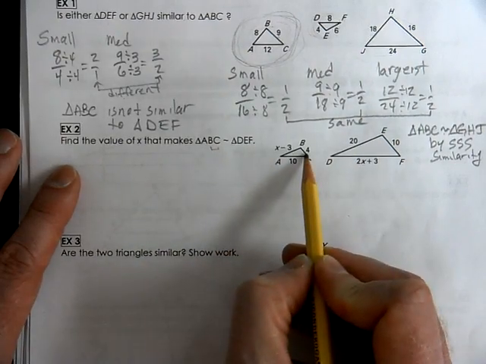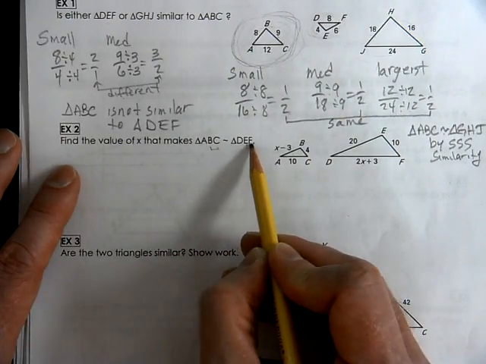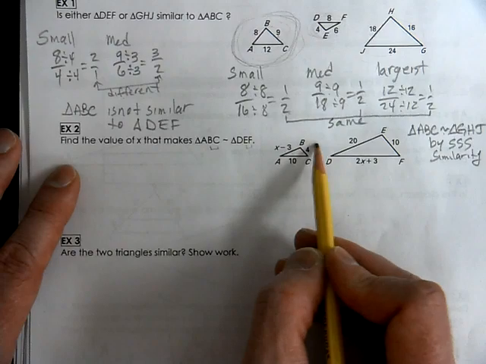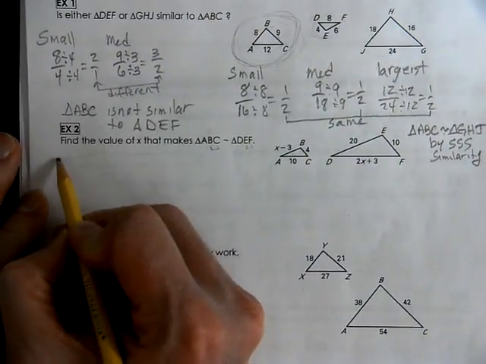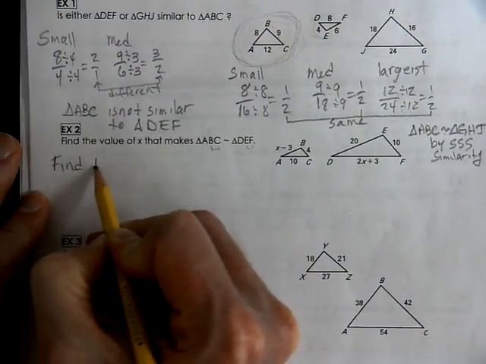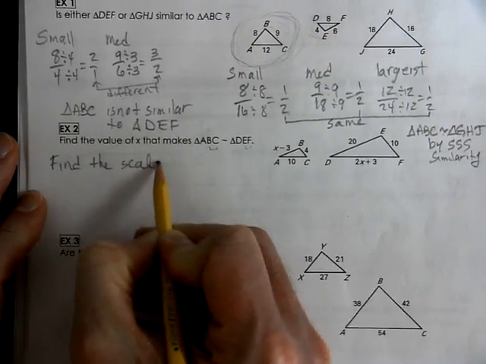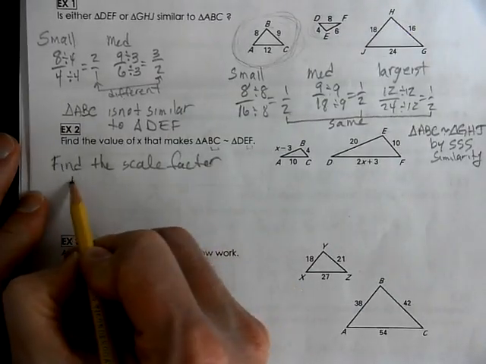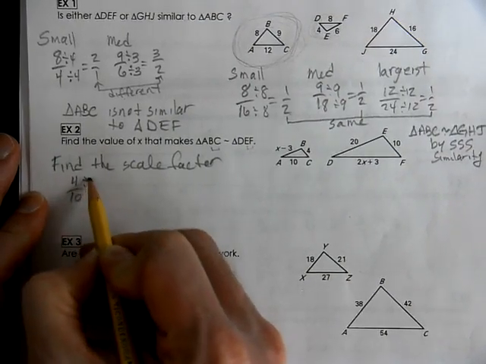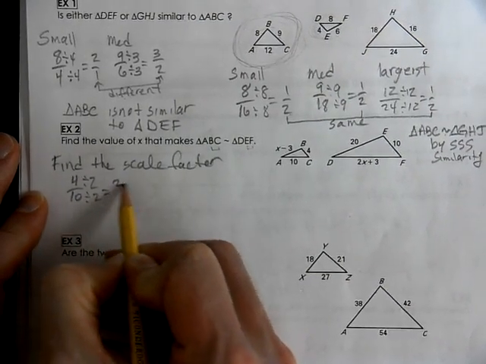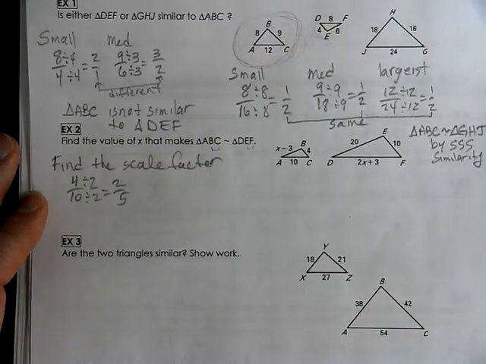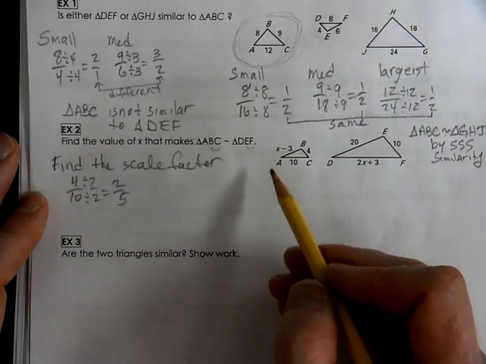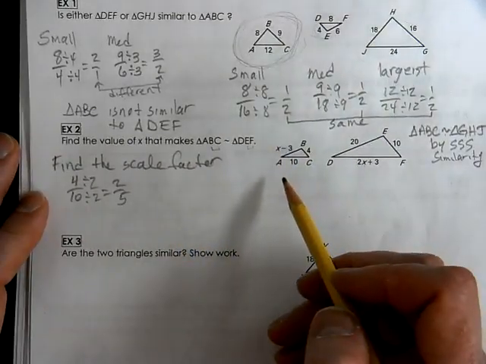The last two letters is BC. The last two letters is EF. So that's the 4 and the 10. Find the scale factor. So we're going to use 4 over 10 and reduce that. We get 2/5. I use the small triangle over the large triangle.